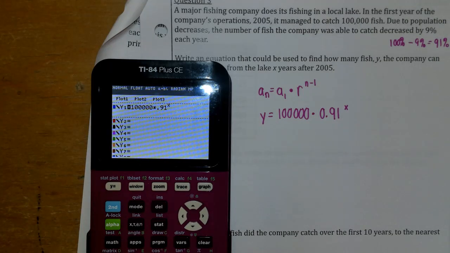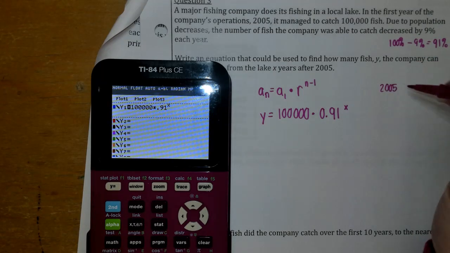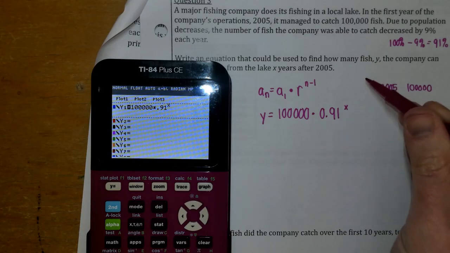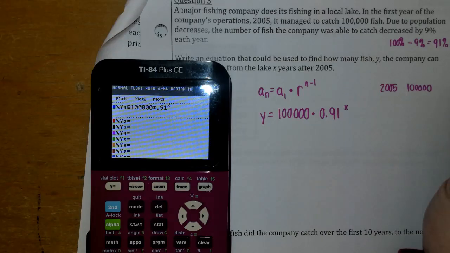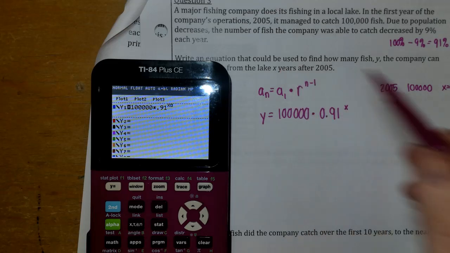So when this study started, the year was 2005, and we caught 100,000 fish. So if it is 2005, our x value should be 0, right? Because x measures how many years after 2005.